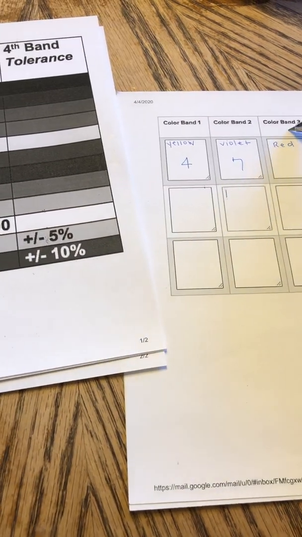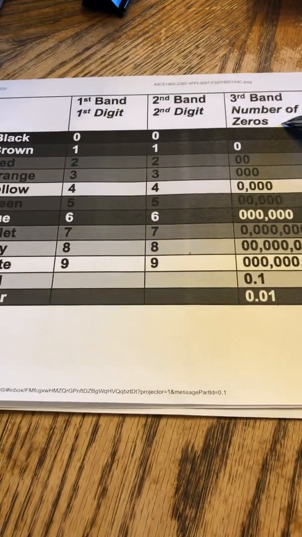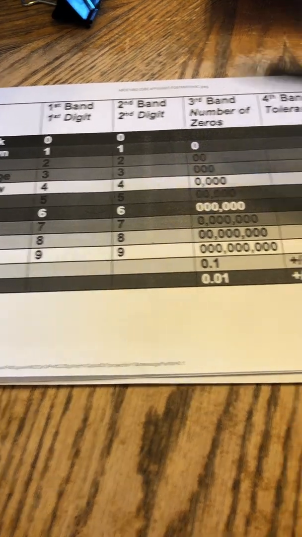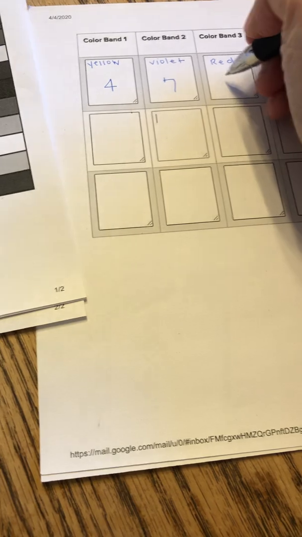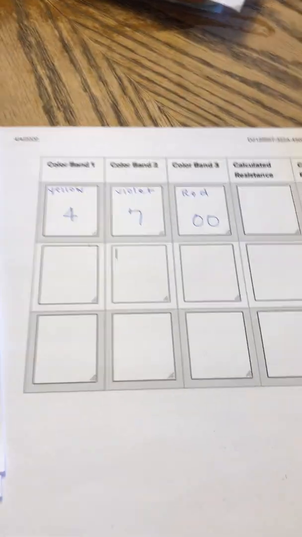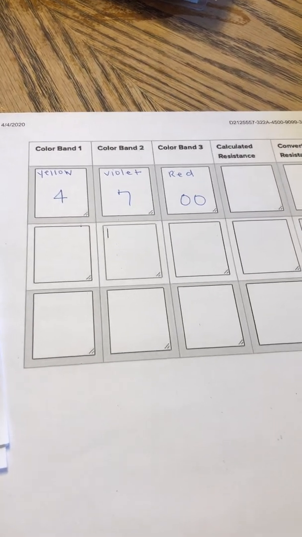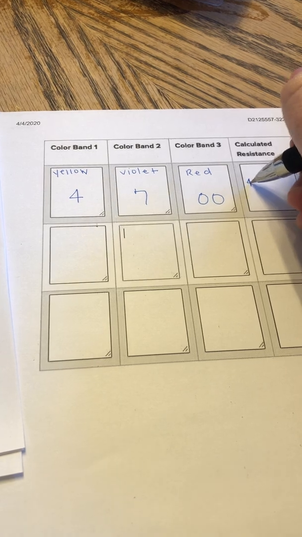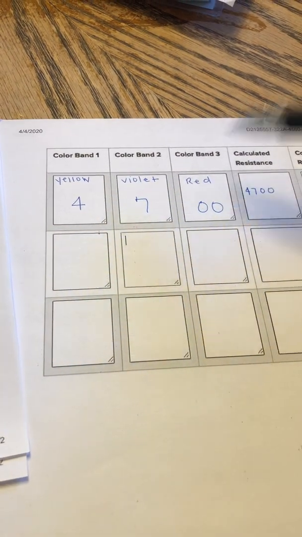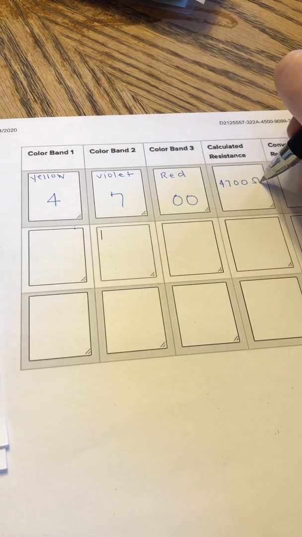Color band 3 is red, so third digit is red. And this is just how many zeros you're going to add. So red is 2 zeros, so we're going to put 2 zeros, okay? So then for this next part, calculated resistance, all we do is put all of the numbers together. So 4700, okay? 4700. And that's going to be ohms.